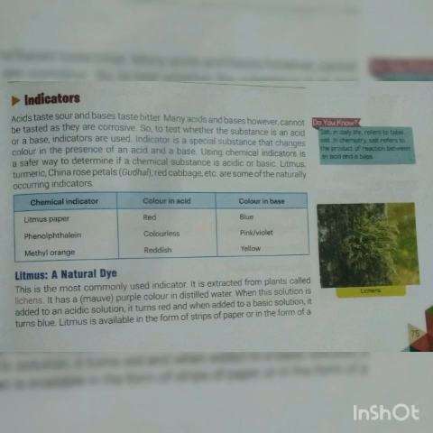So let's continue with the chapter which we were doing previously, which was acids, bases and salts. Students, in our previous class, we learnt about strong and weak acids, the properties of acids, and we have also learnt about basic substances, in which we learnt the strong and weak bases, the properties of bases, and the neutral substances. Now today we will learn some more topics.